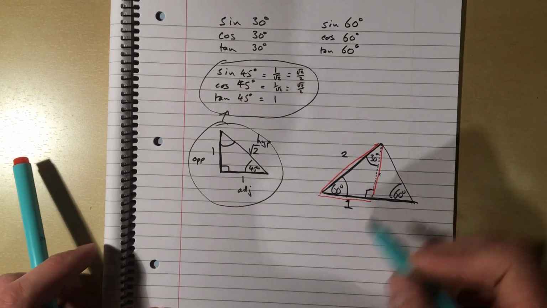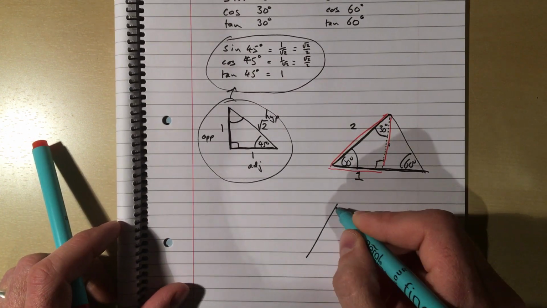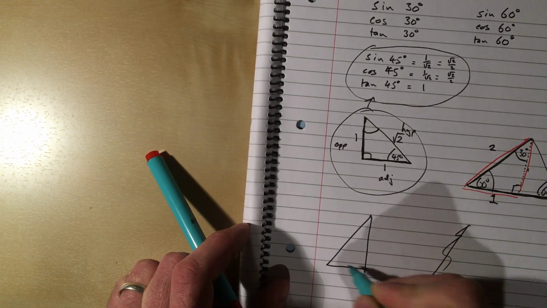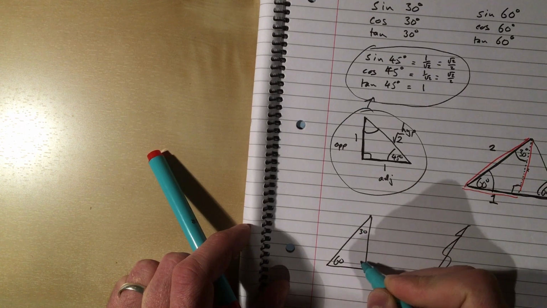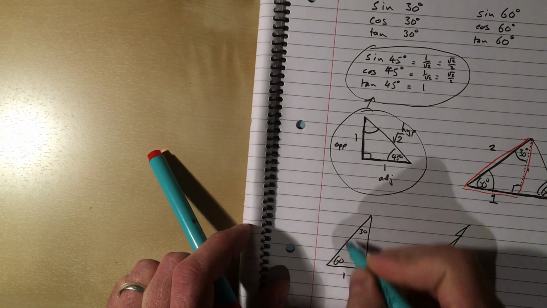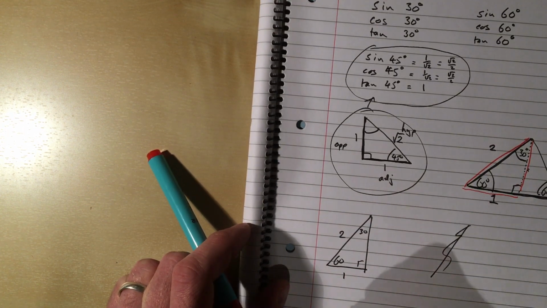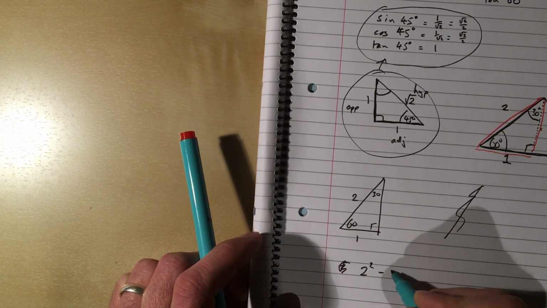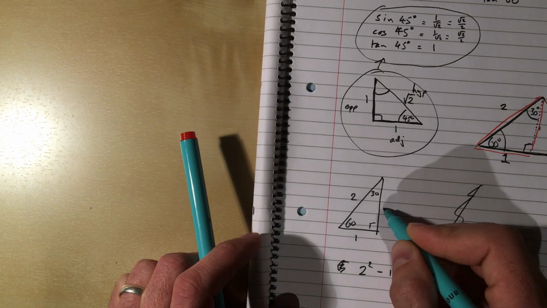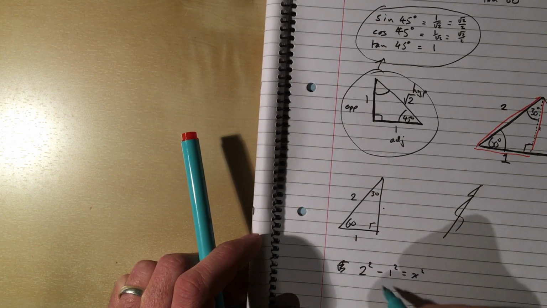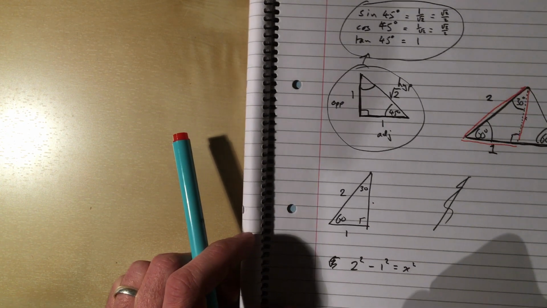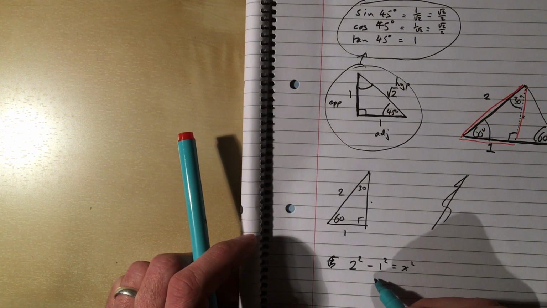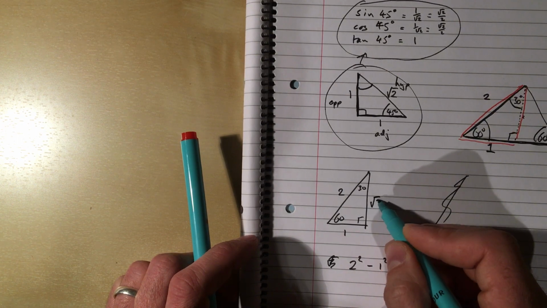So what about this one here? Well, let's draw this triangle out just on its own. Let's have a 60, 30, 90 degree triangle, with sides 1, 2. So by Pythagoras' theorem, 2 squared minus 1 squared is this length here squared. So 2 squared is 4, 1 squared is 1. So that length squared is 3. So in other words, the missing length is the square root of 3.